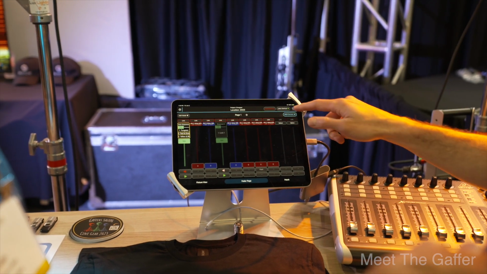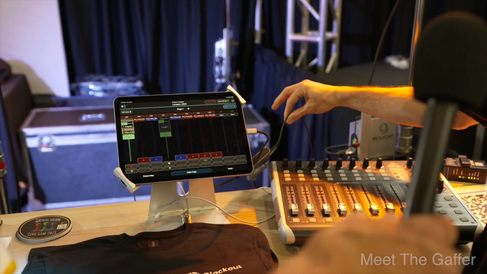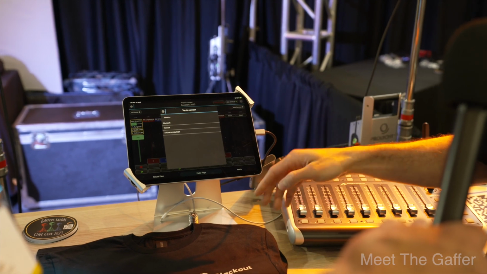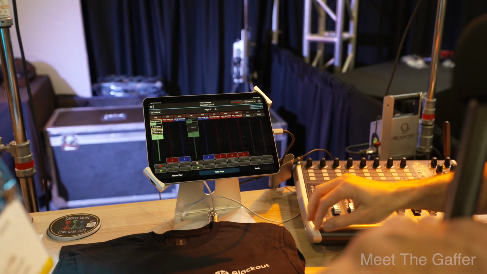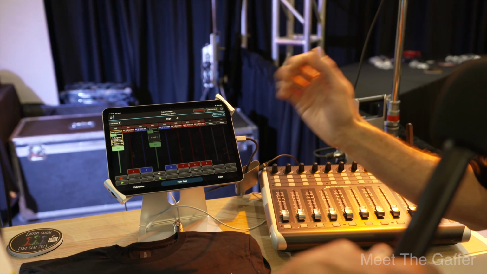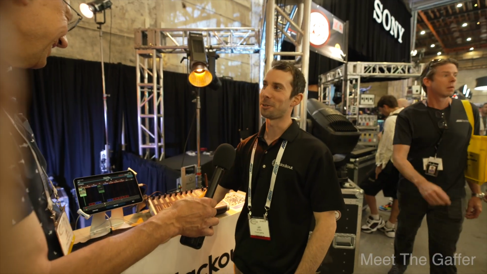And the final thing is the MIDI connectivity. We have Bluetooth here, but it could also go by cable, and when you connect up to this, boom, you're going to be able to see your MIDI controller right in here, and then link motorized faders that are going to have talkback with this. So that is what is new in Blackout 2.0.